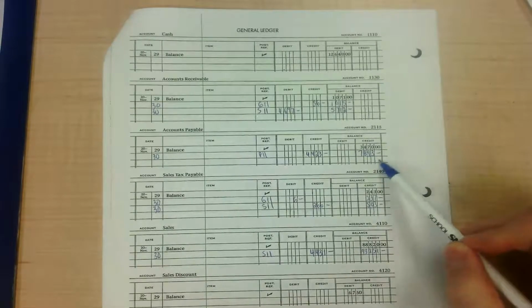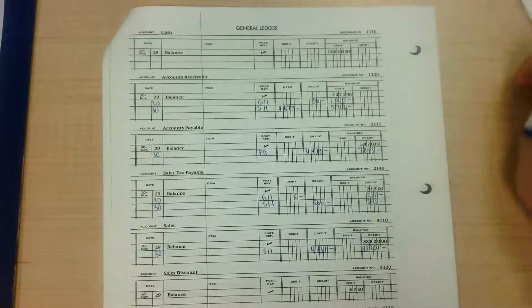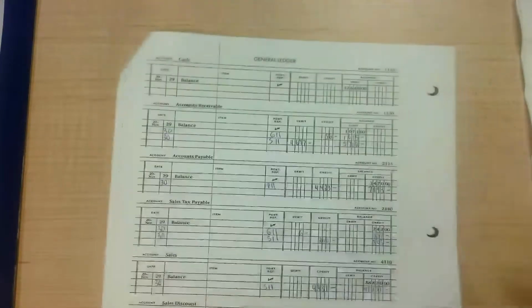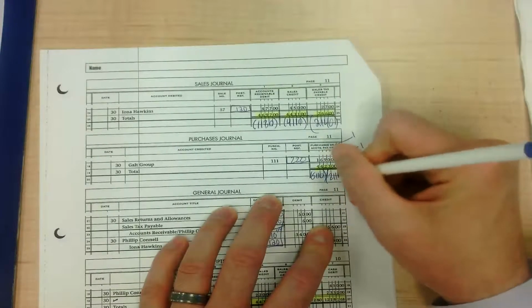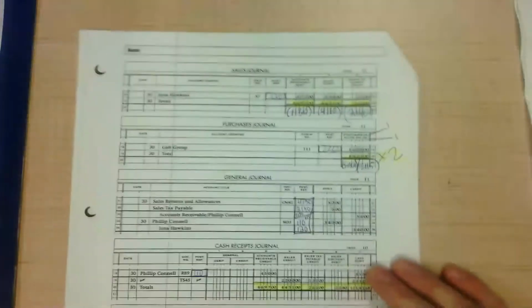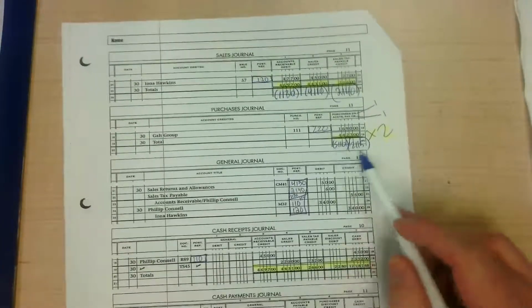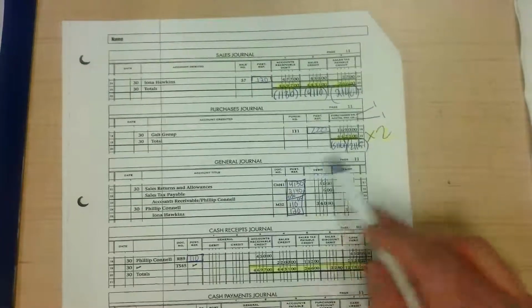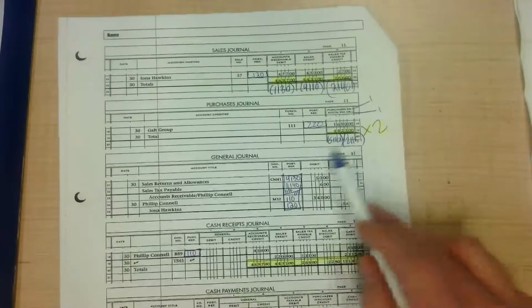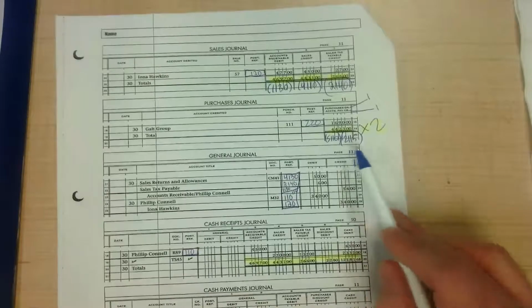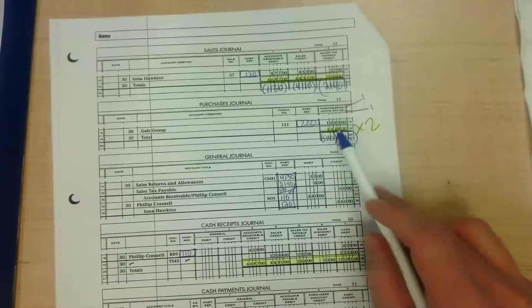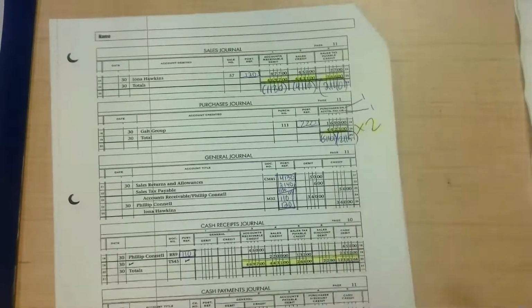That's your new account payable ledger balance. Account number is 2115. So notice how we posted this to two different ledgers. We signified it by having two different ledger numbers underneath the one total. That's it for the purchase journal.